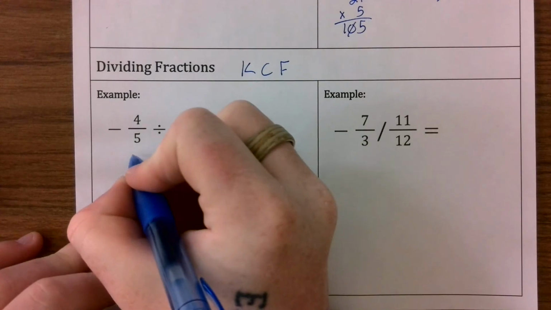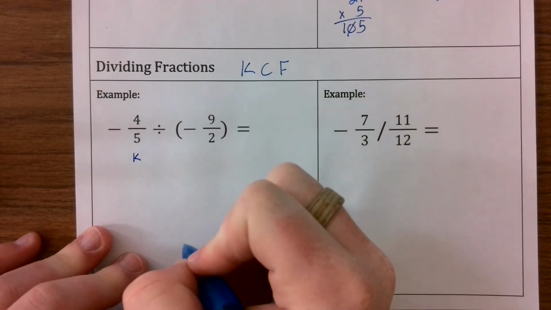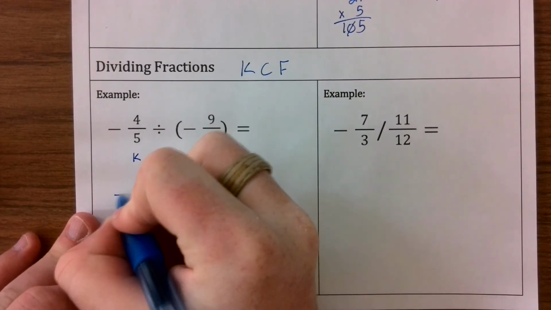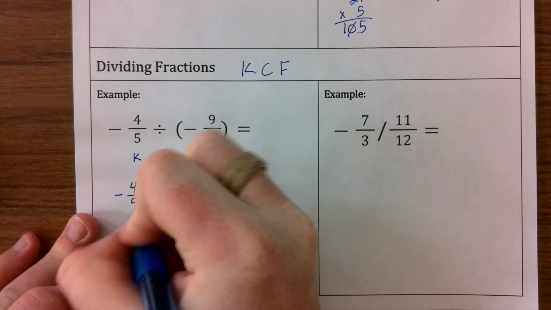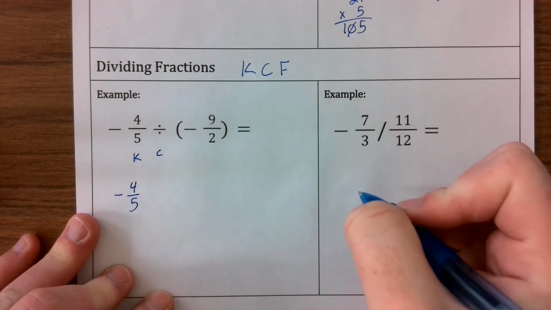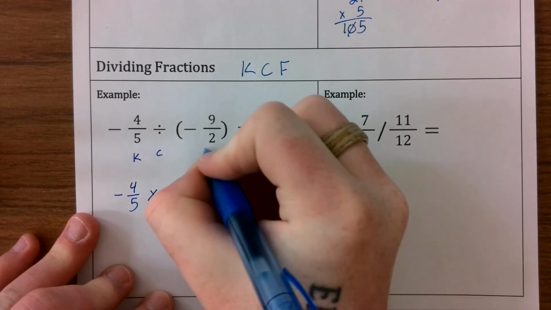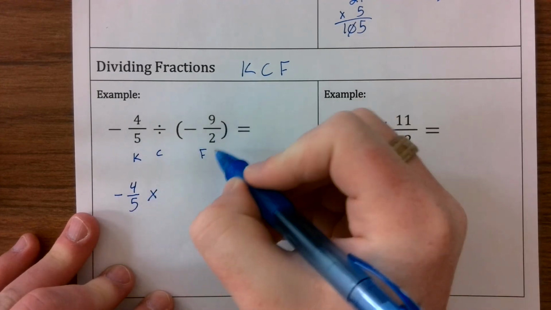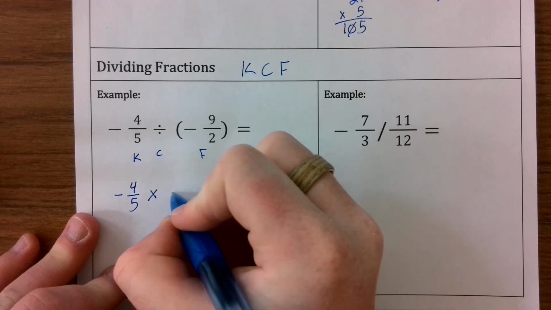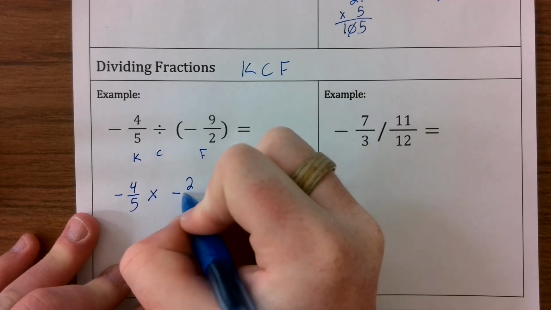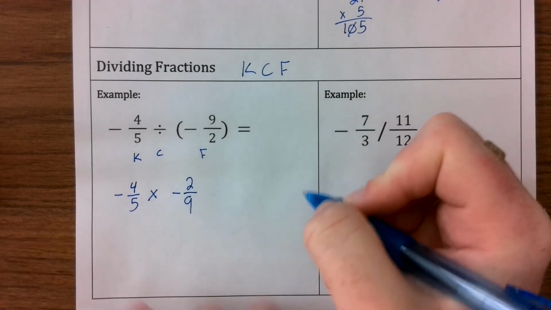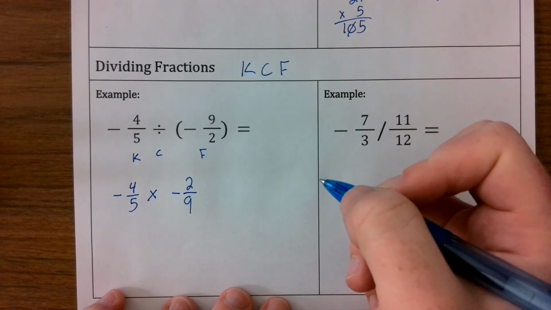So I'm going to keep negative 4/5 the same. I'm going to change division to multiplication. And I'm going to flip negative 9/2 to be negative 2/9ths. And now we are multiplying.